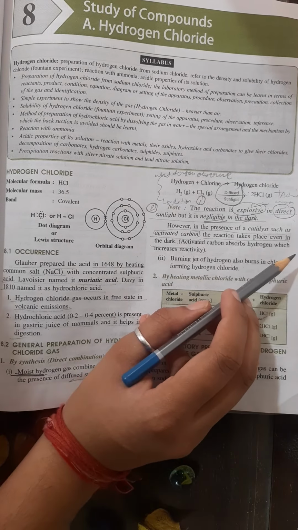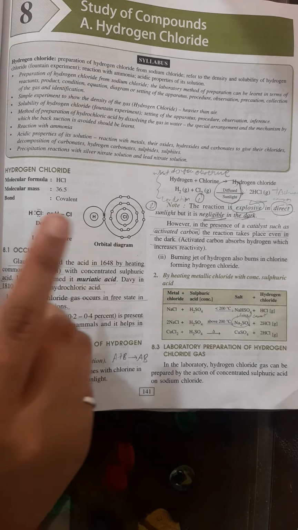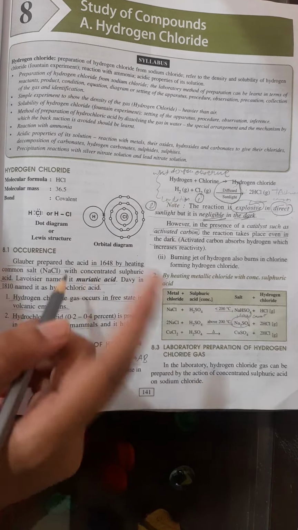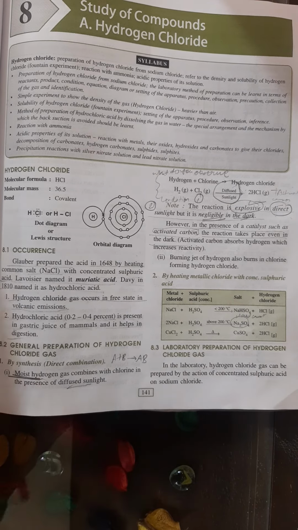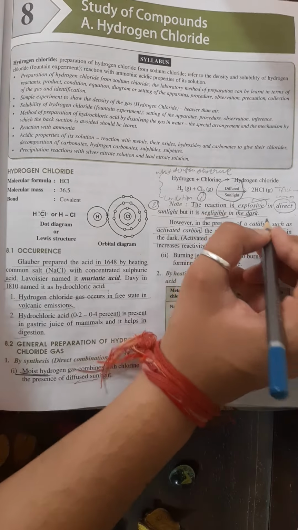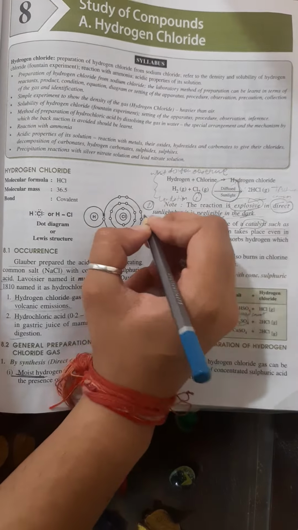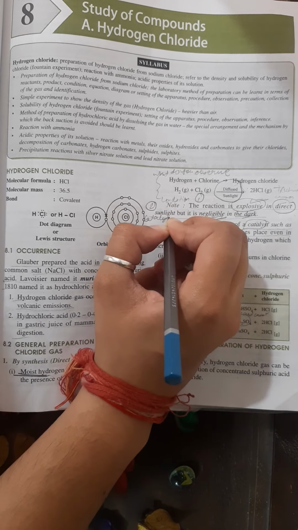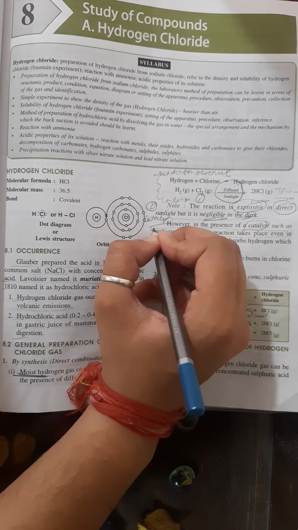Okay, so the reaction is explosive in direct sunlight and negligible in dark, and you need to remember the condition when it is explosive. But how does the reaction take place in the dark also? By using activated carbon as the catalyst. What is the catalyst? I ask you the question, what is the catalyst? You may write activated carbon.